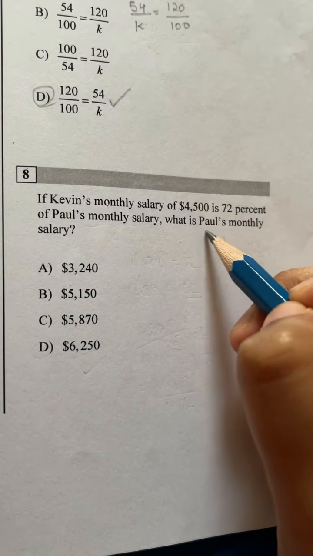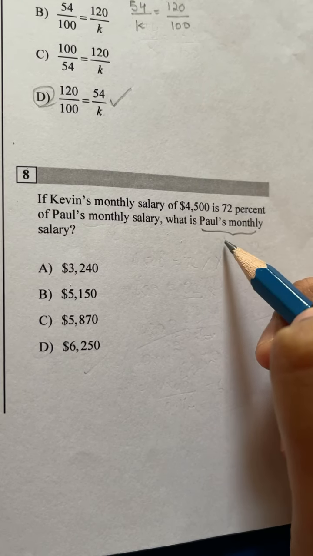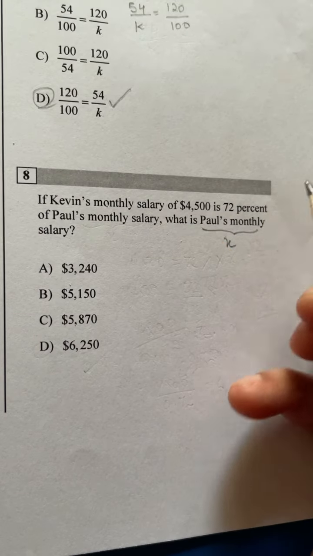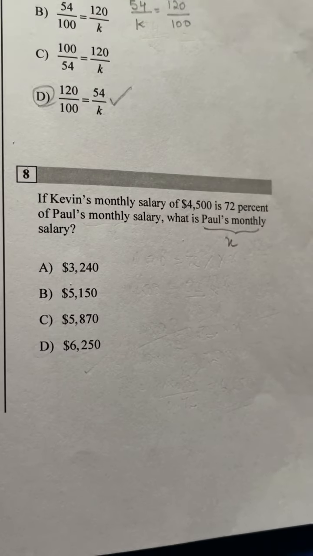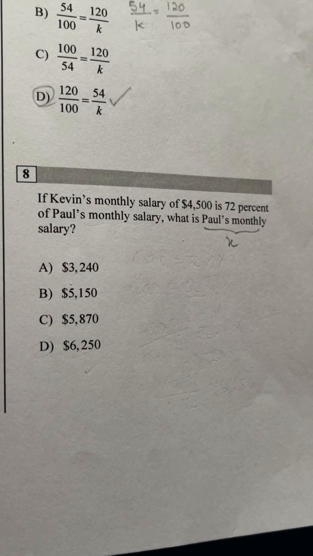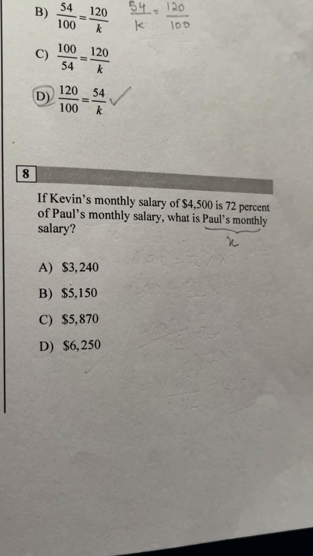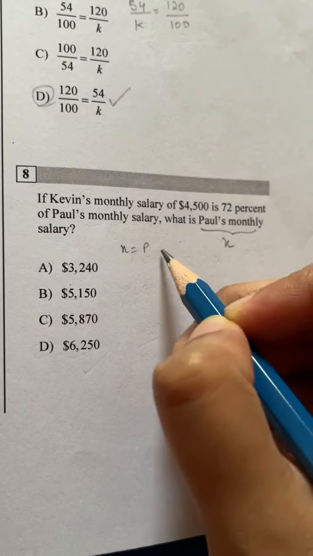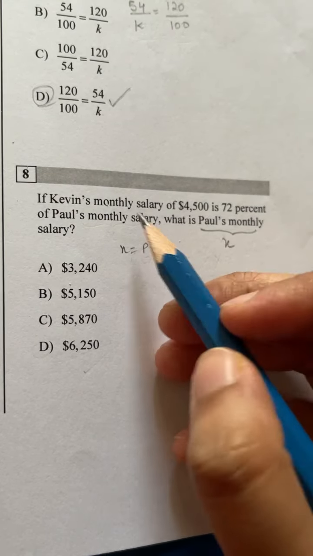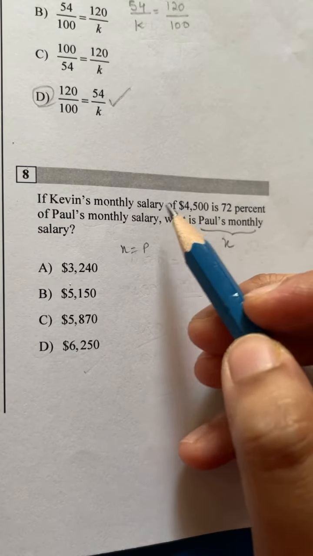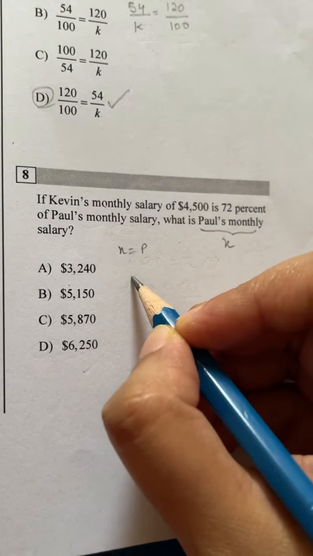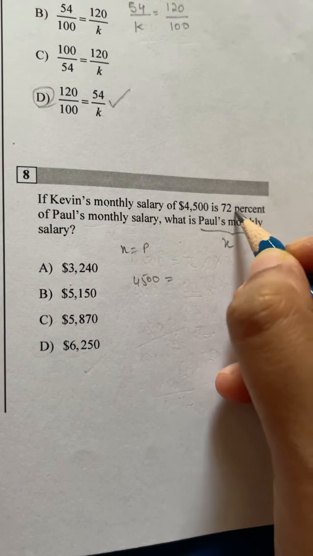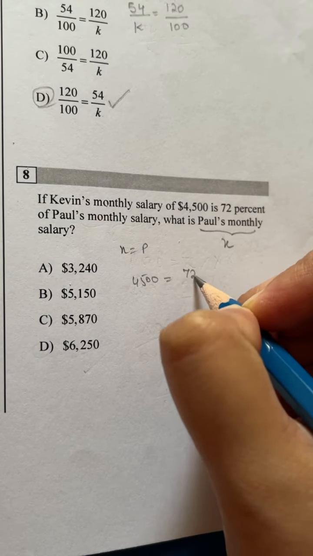Okay, now what is Paul's monthly salary? We don't know, so let it be X or N, whatever you want to take. Paul's monthly salary is X. Now what is Kevin's monthly salary? We have to find out. So X is equal to Paul's monthly salary. Now I'm going to convert this into an equation. It's $4,500 is equal to 72%.